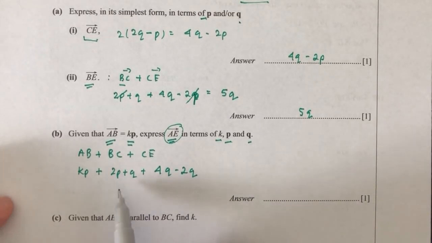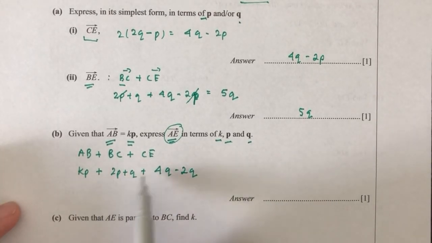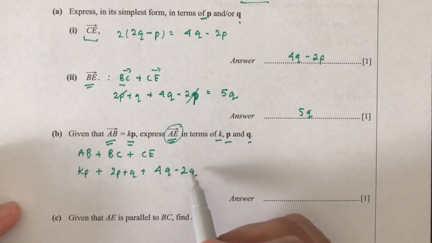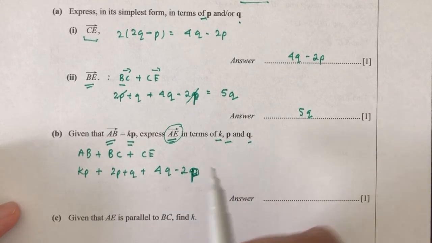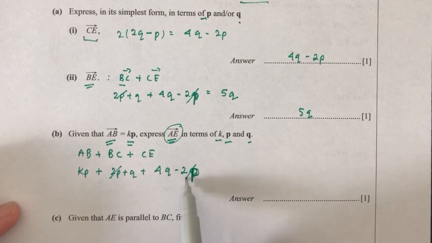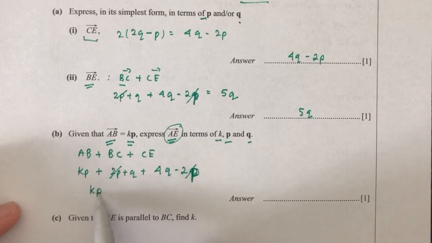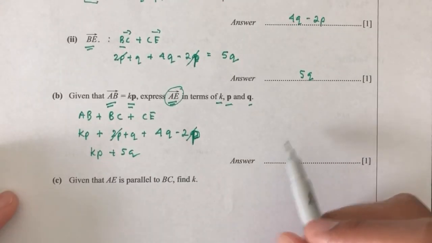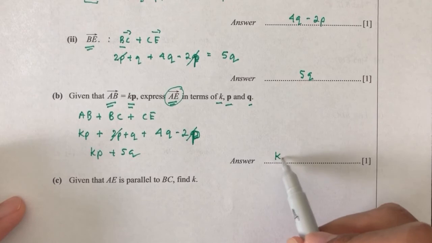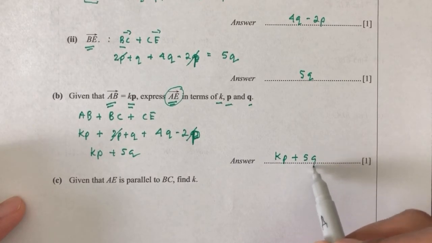So if you simplify this, we have all the P here. It's 2P. So this will go away. So here we have 4P. And this one will be plus 5Q. So this will be your length AE, 4P plus 5Q.